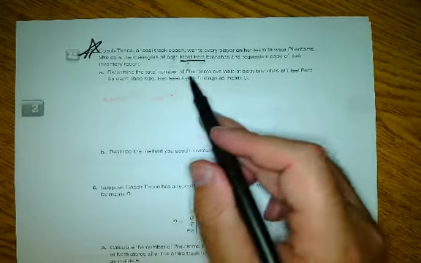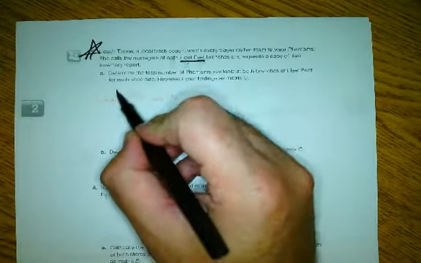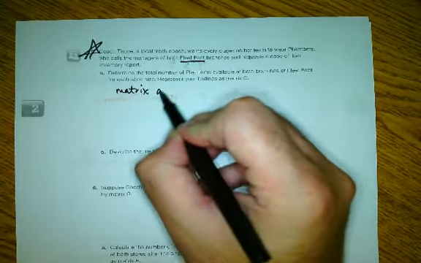So I want you to determine all the totals. So this is now addition. This is where we have matrix addition.